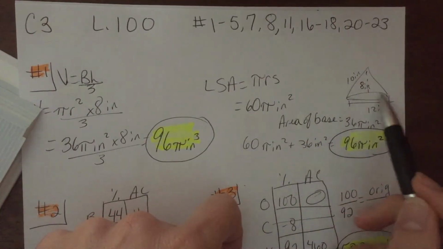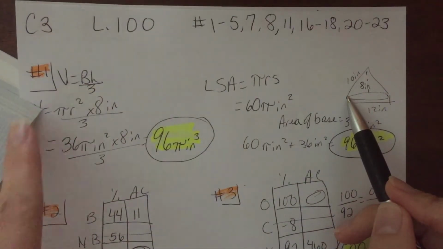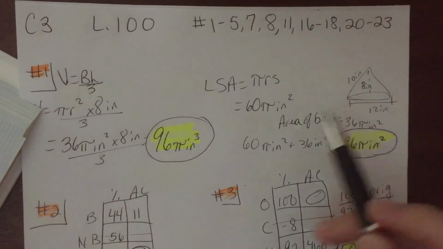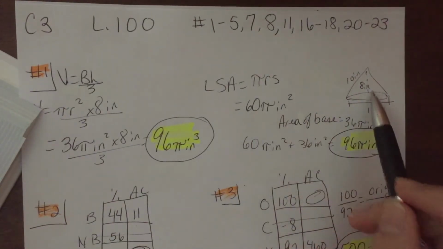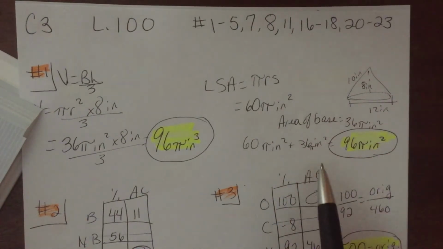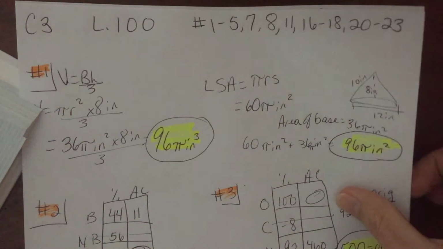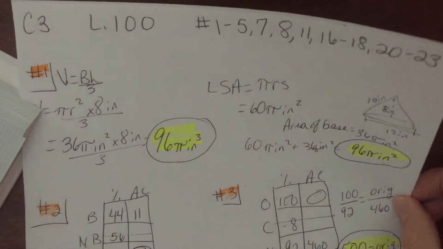But we also have to remember to include the area of the base, which we just found from over here. Area of the base, 36 pi. So 60 pi for the lateral surface area, 36 pi for the area of the base. 60 pi and 36 pi make 96 pi inches squared for the total surface area.